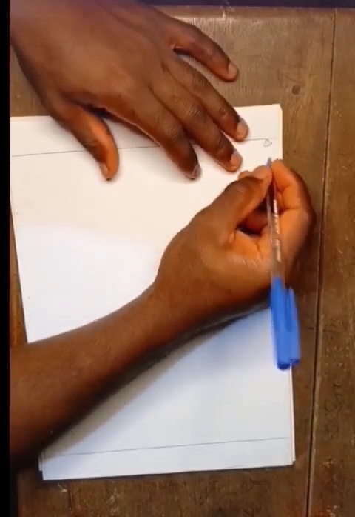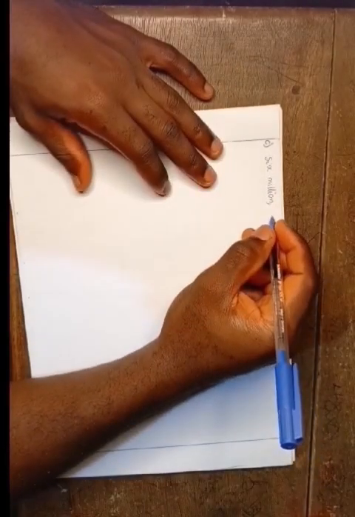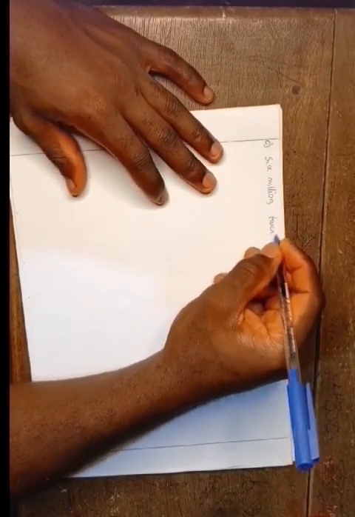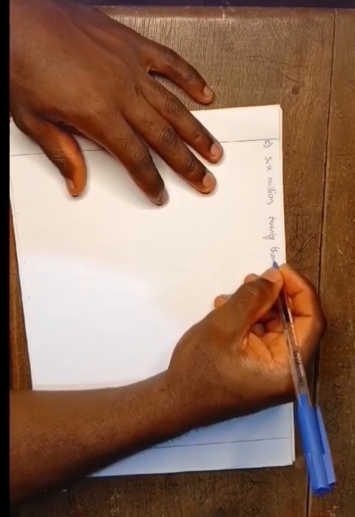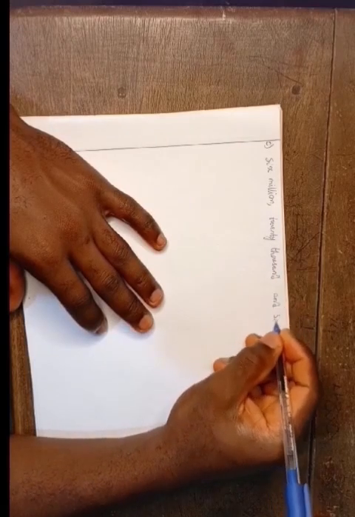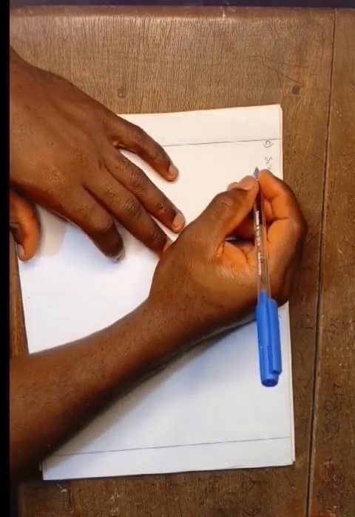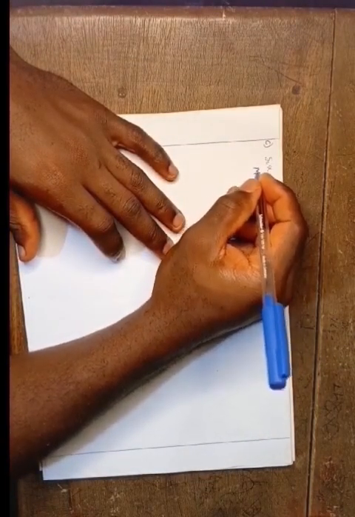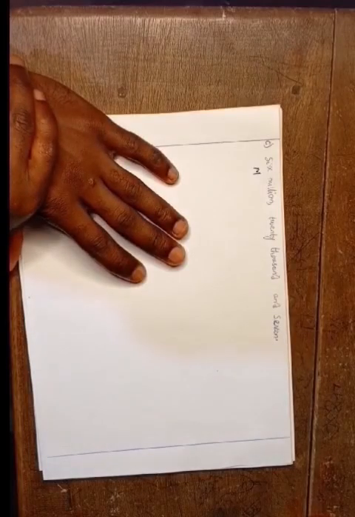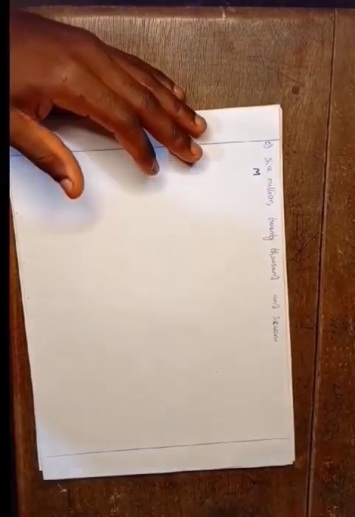6,020,007. First, you'll see the highest place value in this number is millions, denoted as M. And the next place value will be, when you move from the left hand side to the right hand side, the place values reduce.